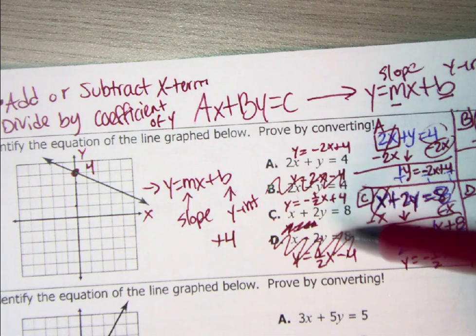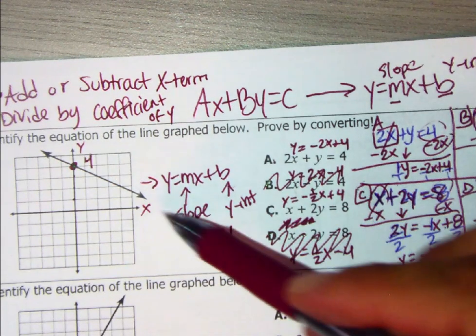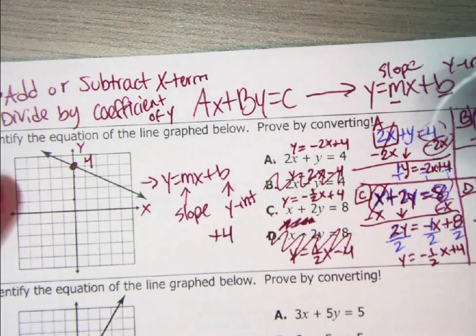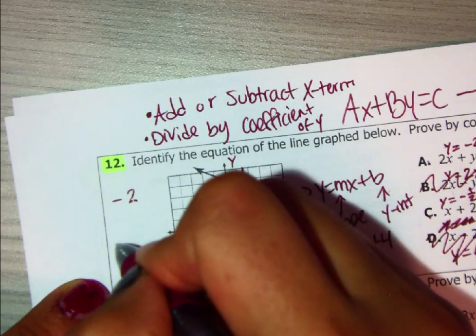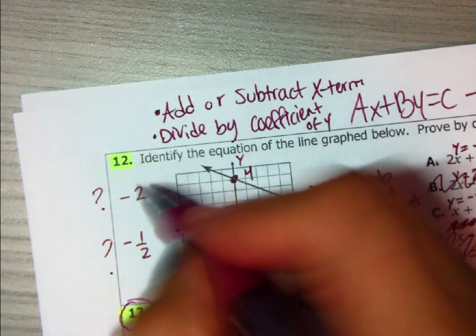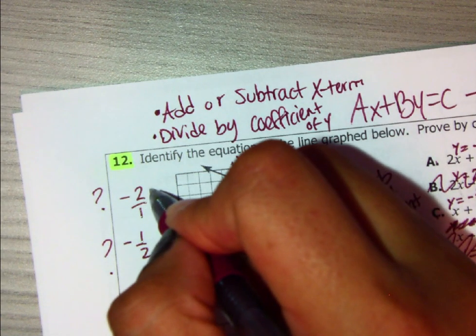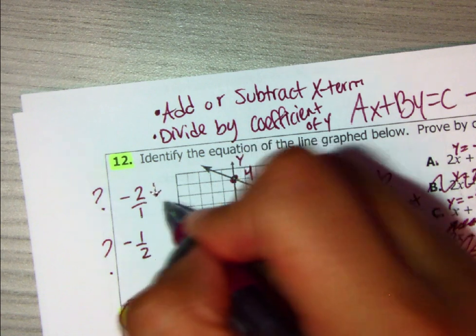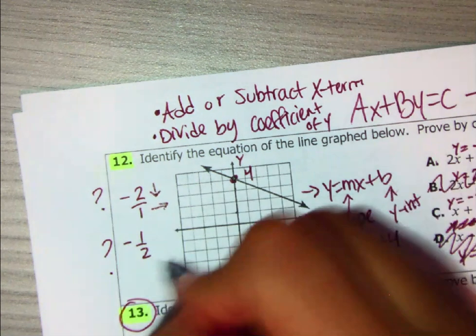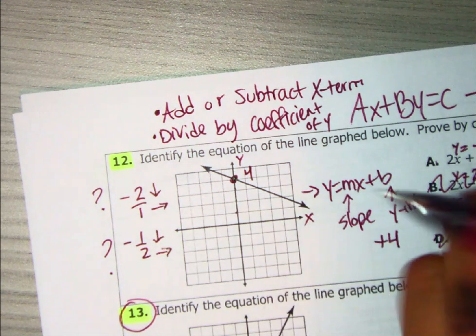Between A and C, the difference is the slope. They're both positive for b, but this line looks like it is negative because it's going down. Now we need to check if it's negative 2 or negative 1/2. Negative 2 is a whole number, so we're going to put it over 1. This means your rise over run here is down 2 and across 1. This one says down 1 and across 2. So let's check which one works.